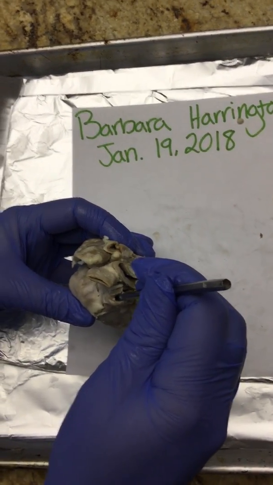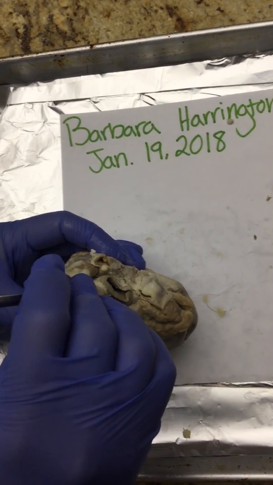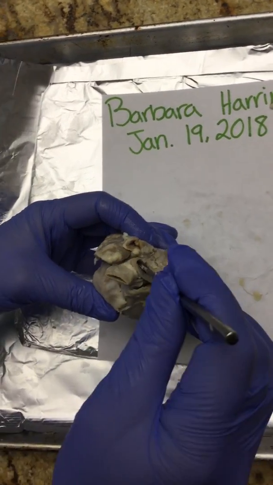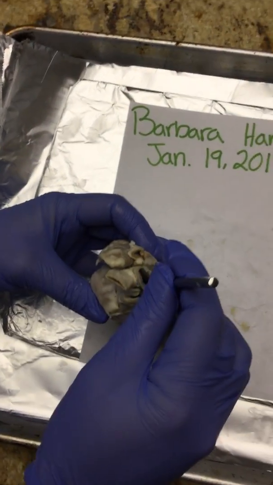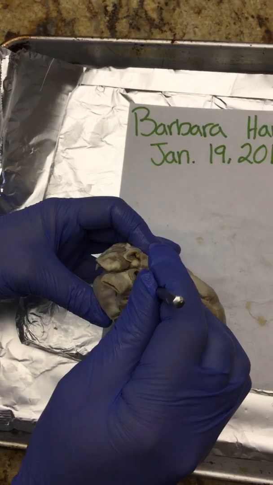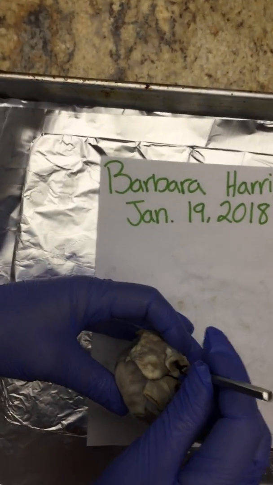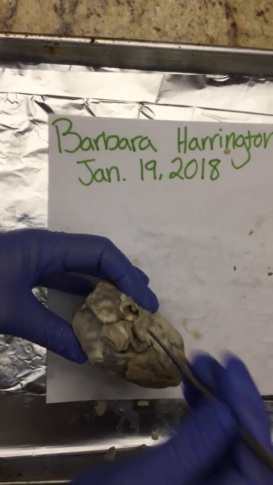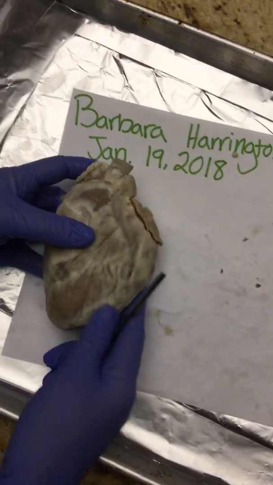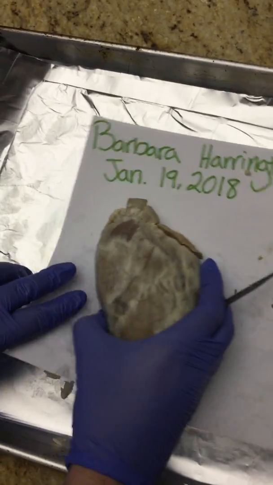I'm putting the probe down. This is our aorta, and with the aorta we have also our brachiocephalic artery, and then our superior vena cava. Okay, and this is the apex of the heart, just the bottom part of our heart.